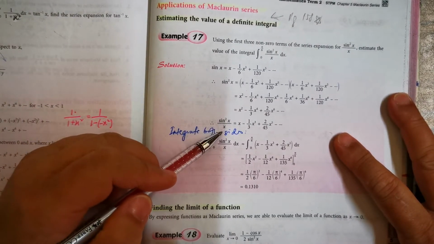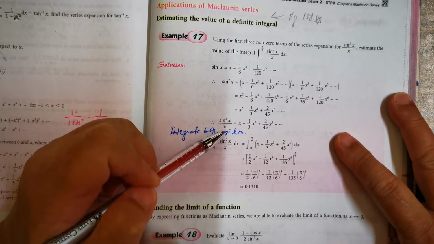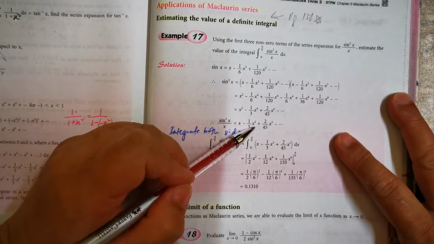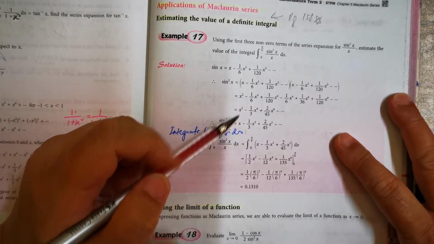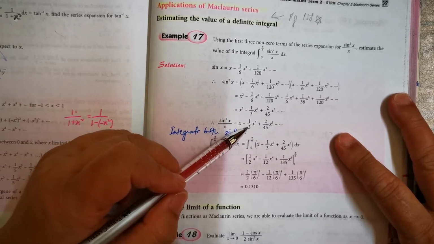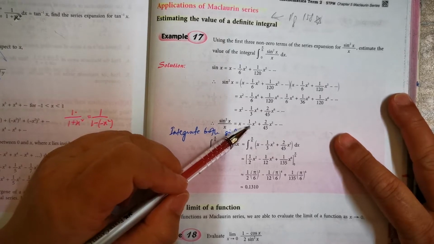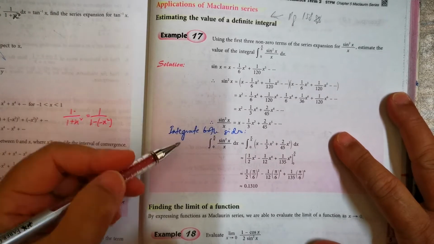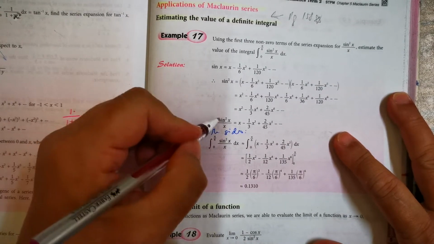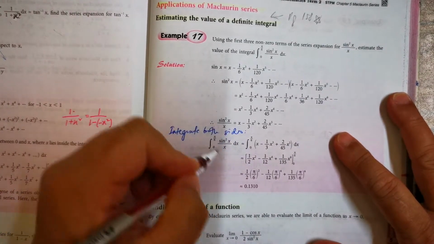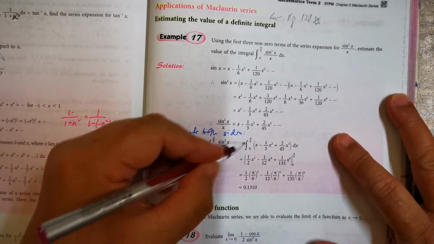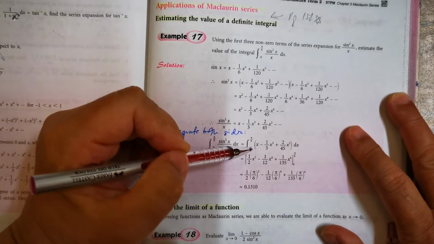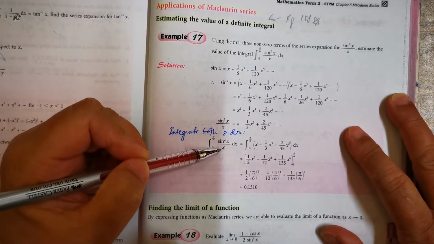Alright, so sine square x over x, just divide all this by x. So you see all become like this. Okay, so this is the Maclaurin series or Maclaurin expansion for this function. Alright, so after we have the series already, we integrate both sides actually. You see, we integrate this one, we integrate this one. Of course, don't forget to write with respect to x. Okay, therefore this one is easier to integrate compared to this one, right?